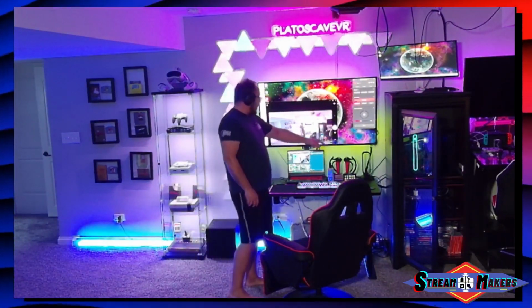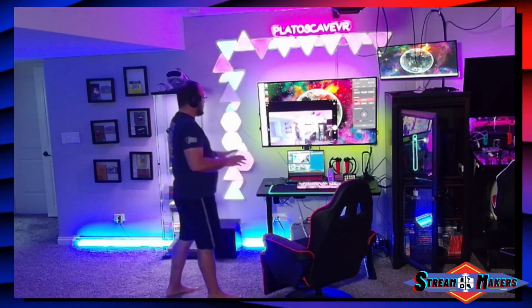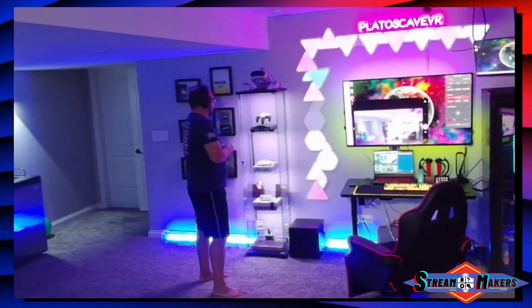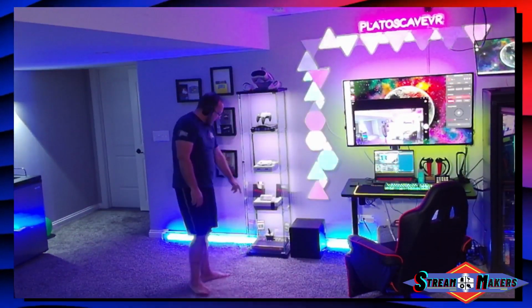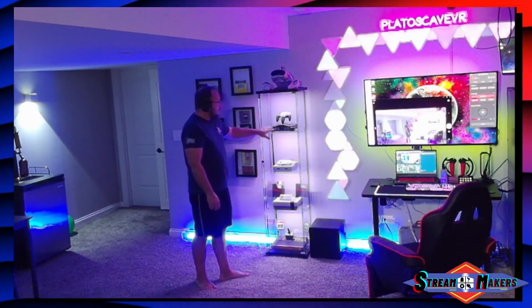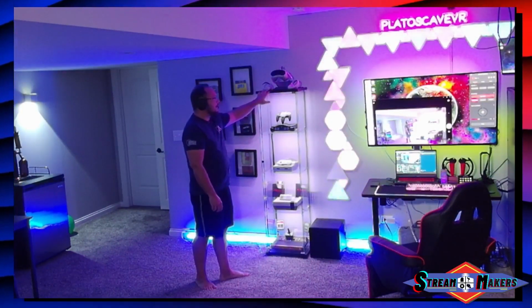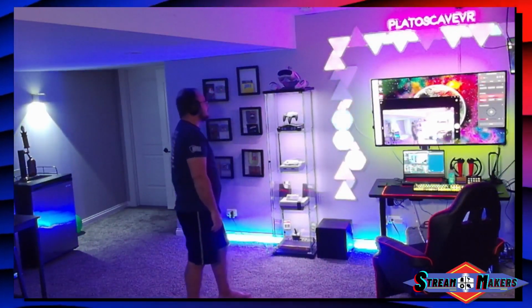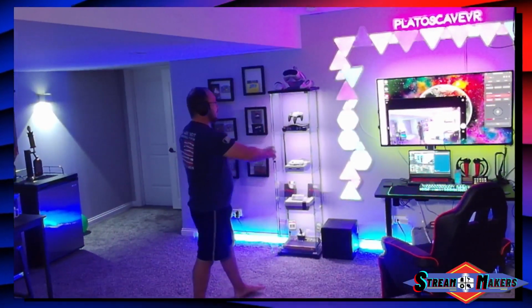My controllers are on here, headset, whatnot. Nothing too crazy there. This is a little homage to my past gaming history, and these are just my retro consoles, my Atari, my Nintendo, my Super Nintendo, my N64. I got a Pico 4 up here. It's probably going to get more dust on it than these consoles will, but anyways, just kind of like my back wall. I got my LED lights, everything.